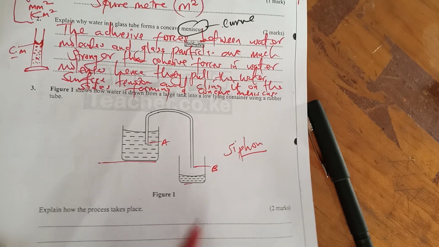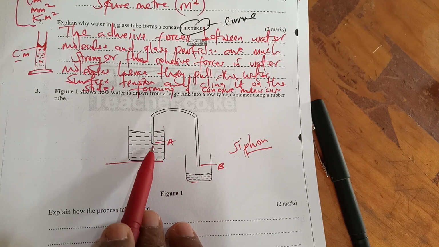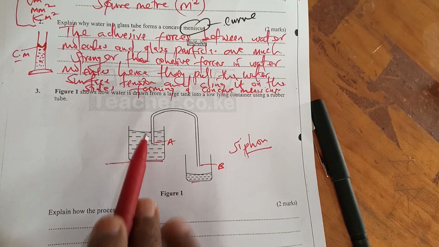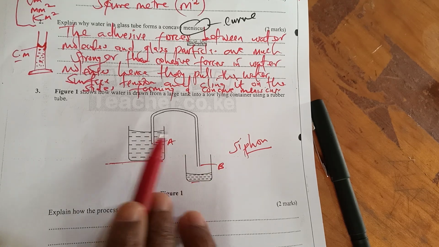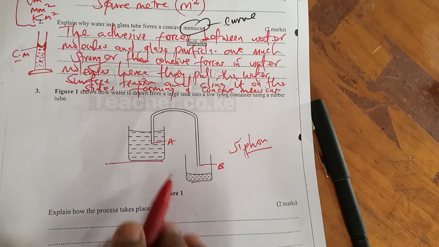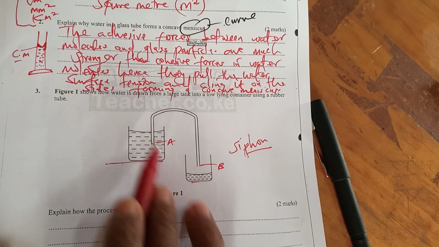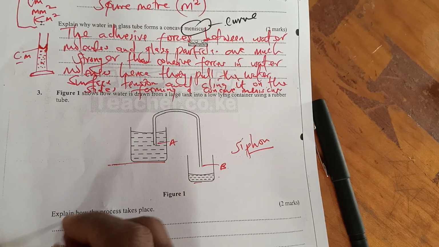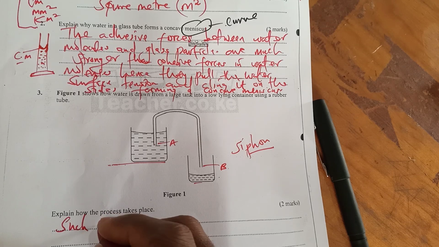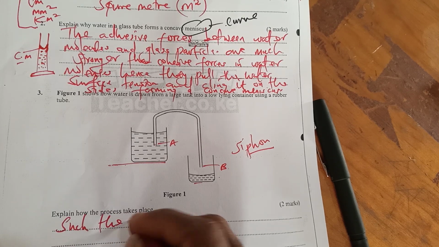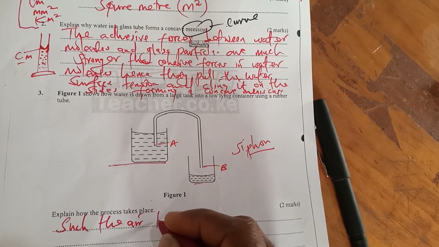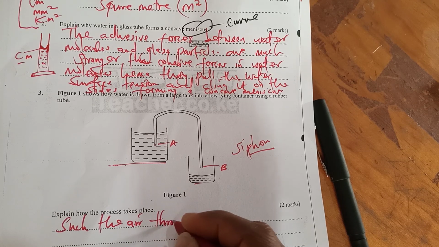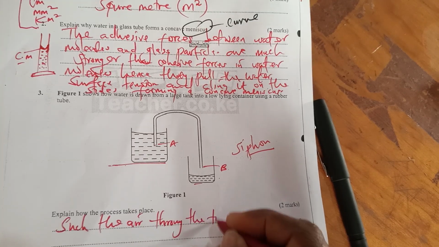So the first thing, you insert the tube in the water. Already it is inserted. After that, there are 2 ways in which you can make this water flow and come out of the tube to the lower vessel. So the first thing, you suck the air through the tube.